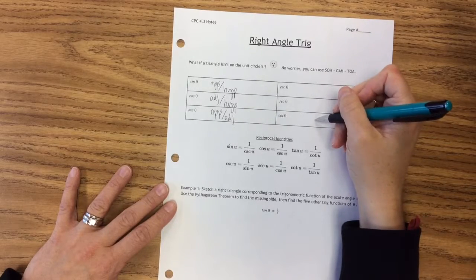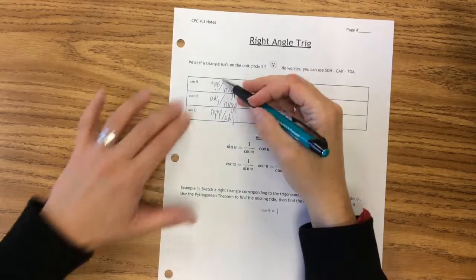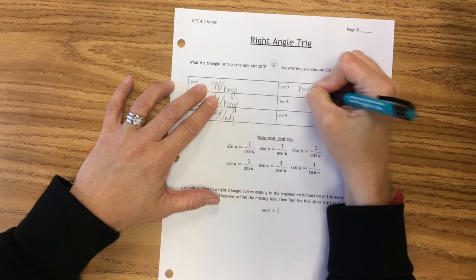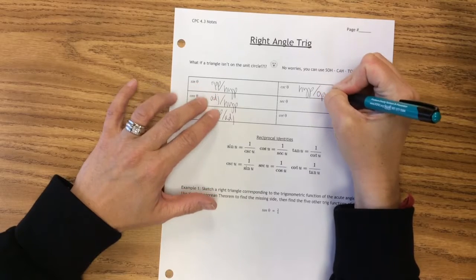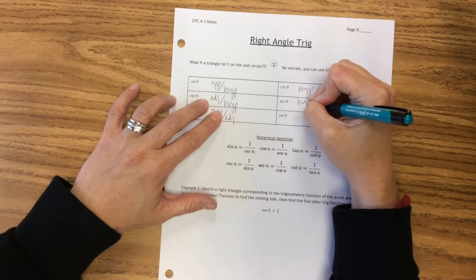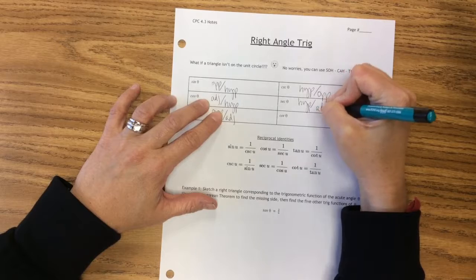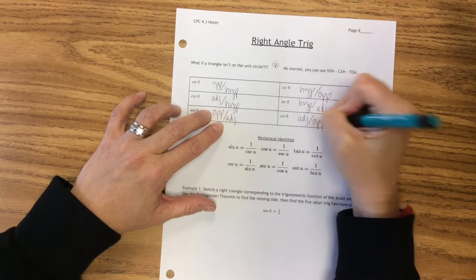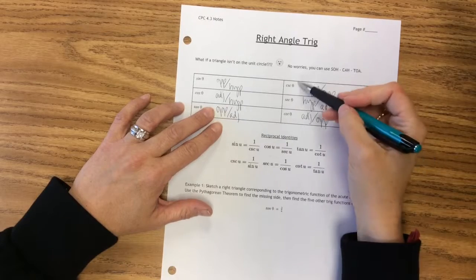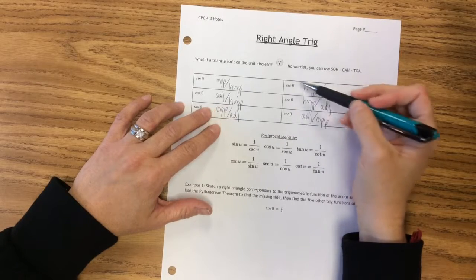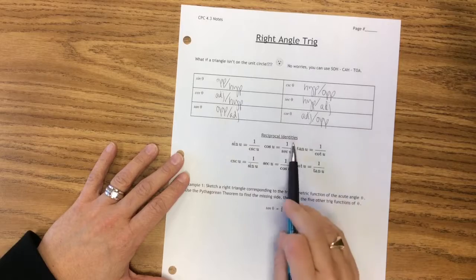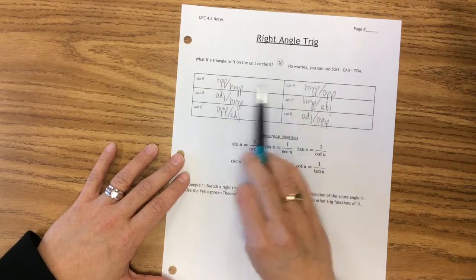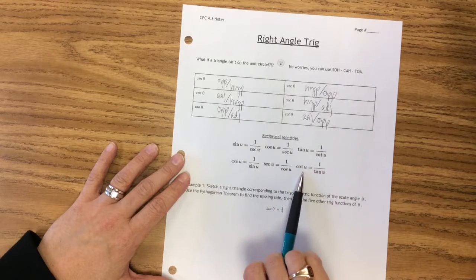These are all reciprocal functions of these, so if I want to know cosecant, I'll just flip and do hypotenuse over opposite, hypotenuse over adjacent, and adjacent over opposite. That is an easy way to get these last three from these first three. Reciprocal identities, these are other ways to think about it. The sine is actually the flip of this, cosecant's the flip of this. So these are other ways to think about it.